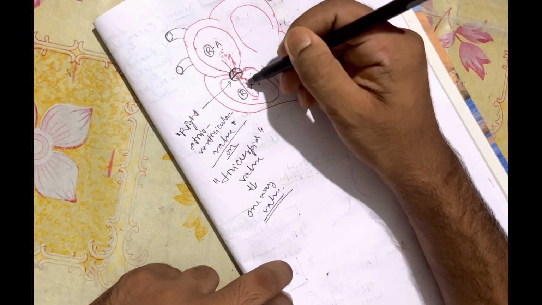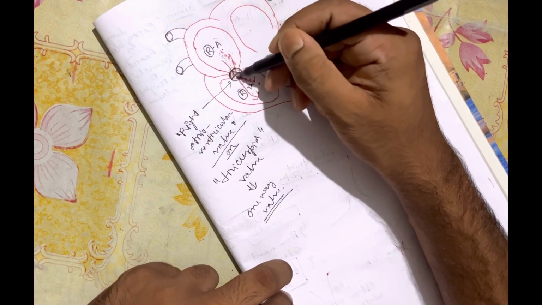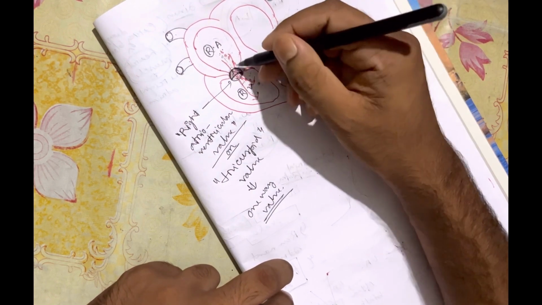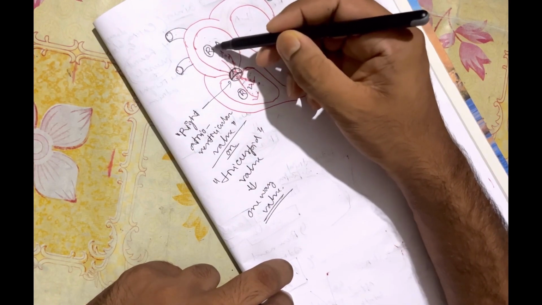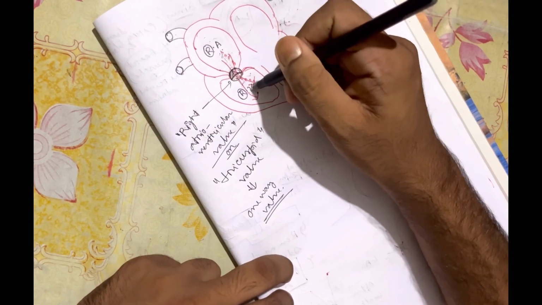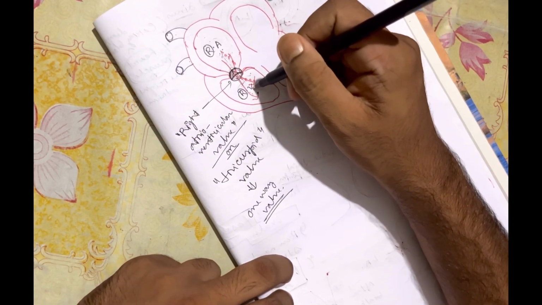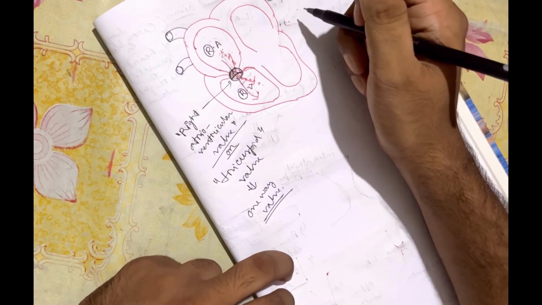From the right ventricle the blood cannot move back through the tricuspid valve to the right atrium, because this is a one-way valve. It only allows blood from the right atrium to the right ventricle.